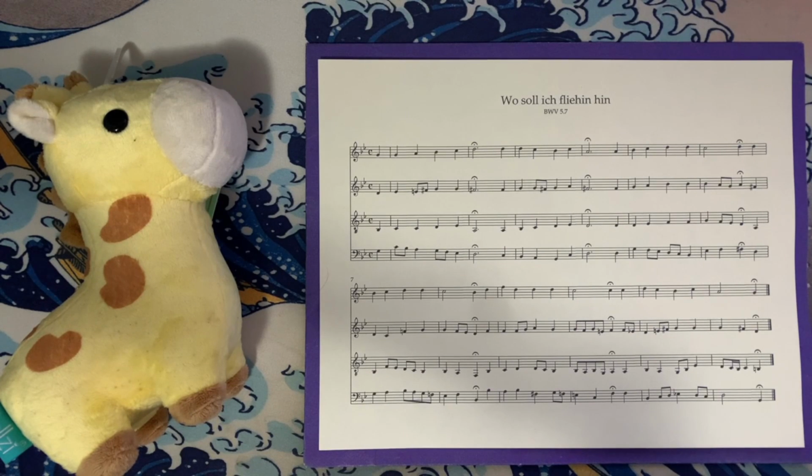Forrest here, again with another installment of my complete analysis of all of J.S. Bach's chorale harmonizations. Today we're looking at Wo soll ich fliehen hin, which translates to Where should I fly from here? This is a pretty straightforward chorale, not too many interesting harmonic tidbits, a couple very beautiful moments, but everything's functionally harmonic, so we're going to just hop right into the analysis.